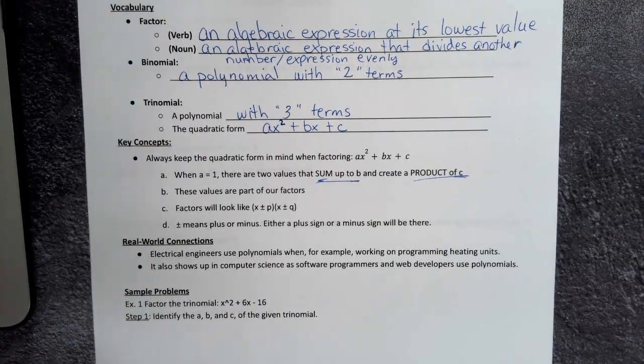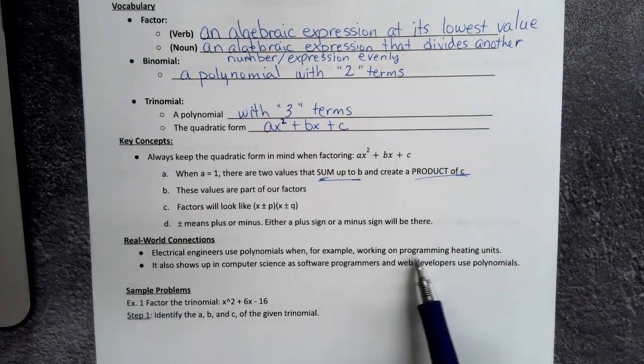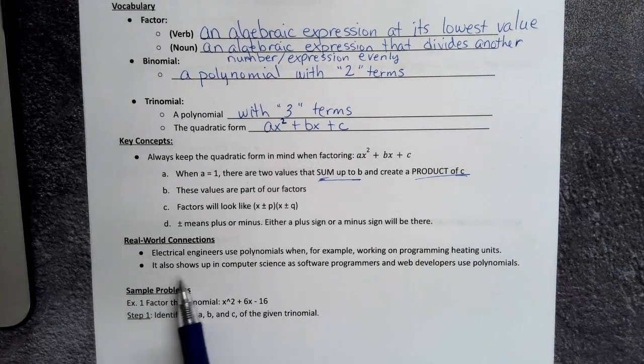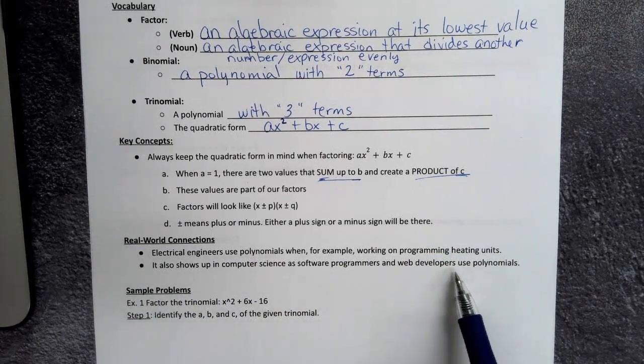Real world connections. Electrical engineers use polynomials, for example, when working on programming heating units. It also shows up in computer science, as software programmers and web developers use polynomials.